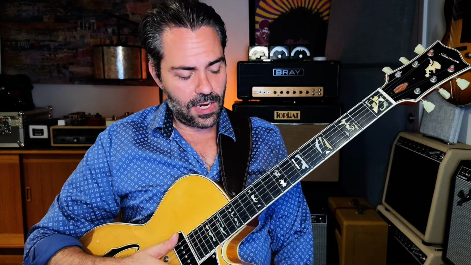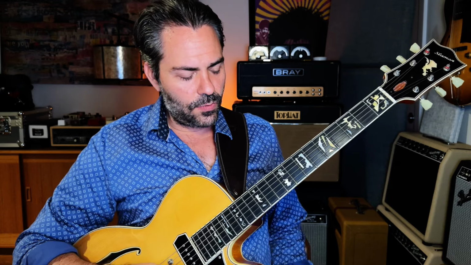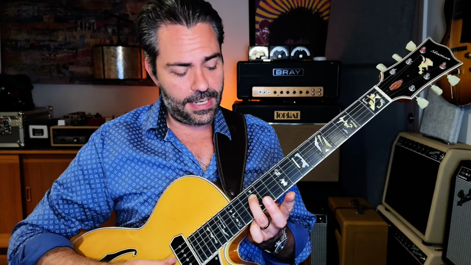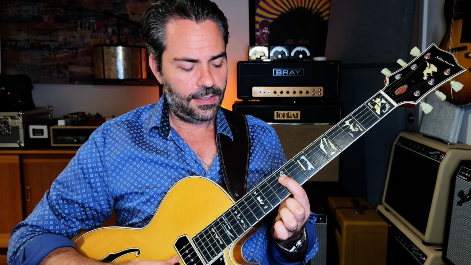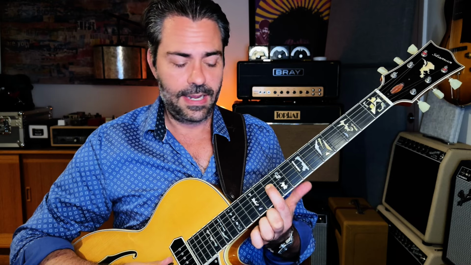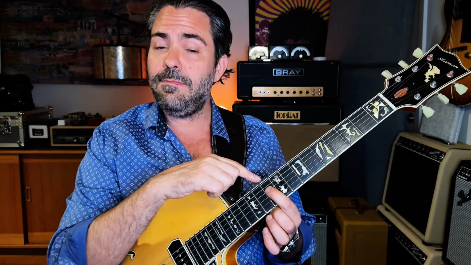And then the next thing we did is we changed the resolution into the 3rd. So the original pathway, I went stepwise from the D. I went D to the C, which is my flat 7, into the 3rd of G7. And just a reminder, this 7th of the D minor, which is the note C, into the 3rd of the G7 is our voice leading between the harmonies. So we want to keep that.